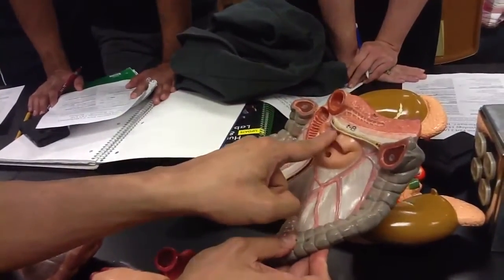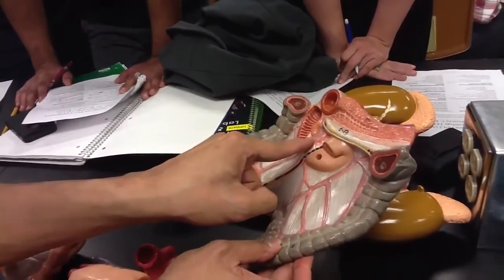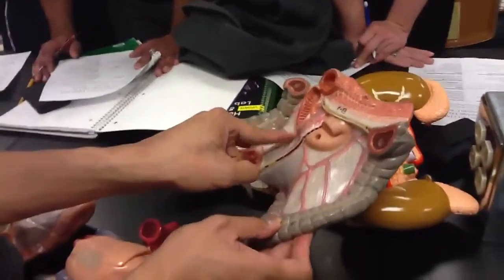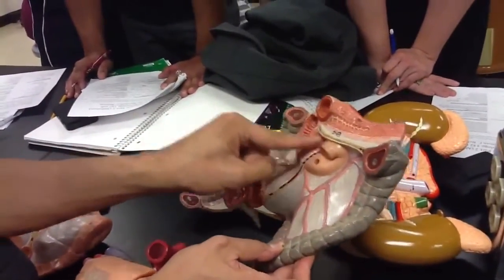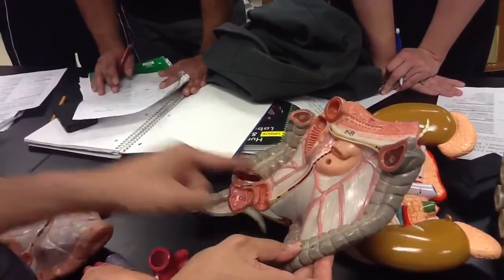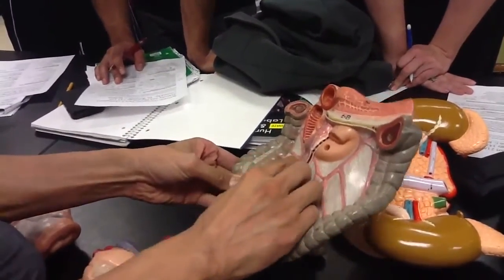So, here's my superior mesenteric artery. It's branched and given off this thing right here. This is now my right colic artery, feeding everything in my right colon. All of this, except for this branch right here, because that's going to this area of the colon.